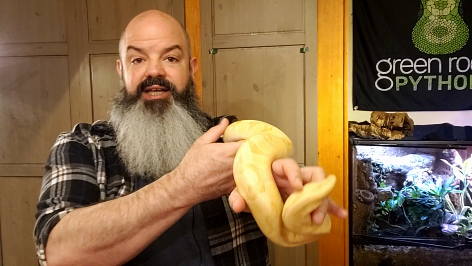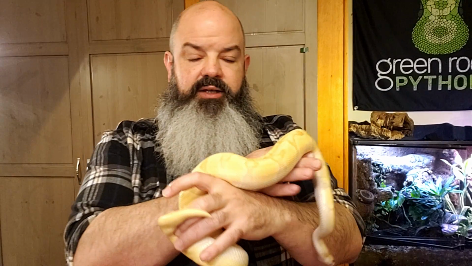One of his parents was also fire and pastel. So he could have fire in him, he could have pastel. Those are pretty subtle genes when we're also dealing with banana and such a light snake like this. So it's really hard to tell if he actually has fire or pastel. But we'll be able to tell if he has some babies that are fire and pastel.